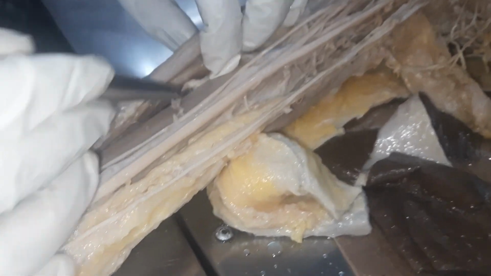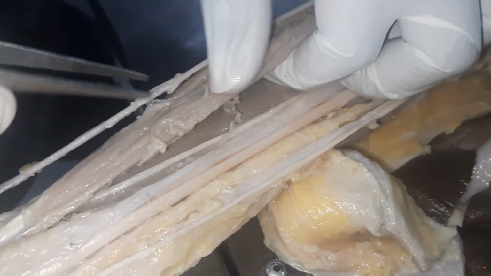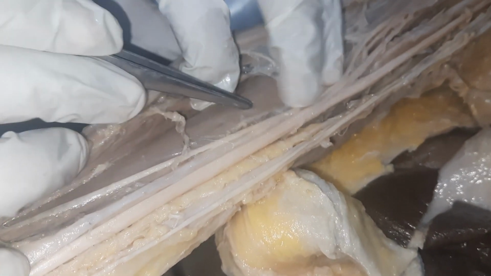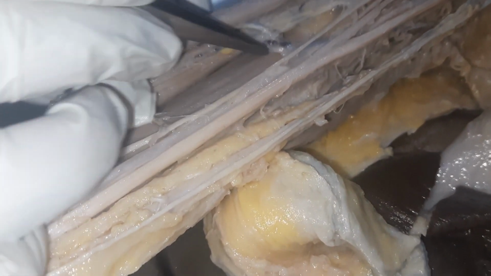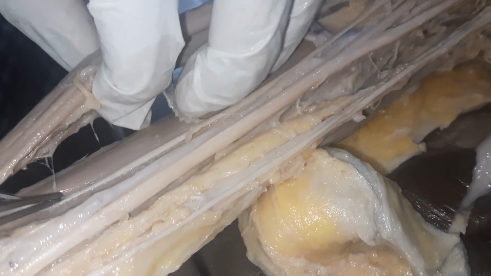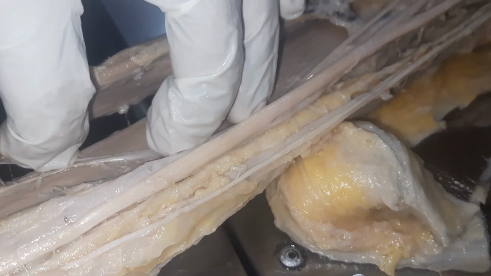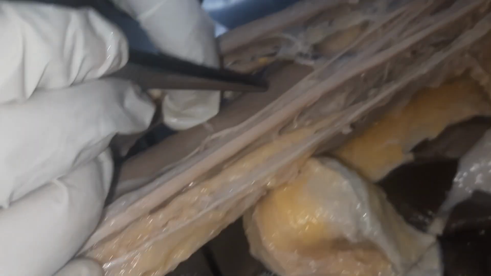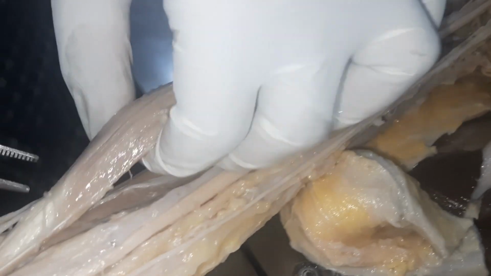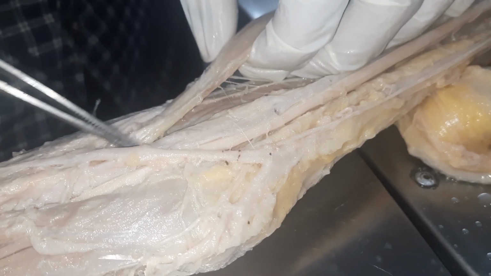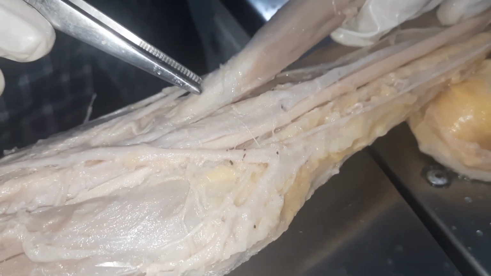Now we will see the next muscle, that is deep to the biceps brachii. This one. This is your brachialis muscle. Brachialis muscle is inserted to the ulnar tuberosity of the ulna. It is arising from the humerus. Also, this is your biceps, right? We mentioned biceps. Biceps is inserted to the radius, radial tuberosity of radius.